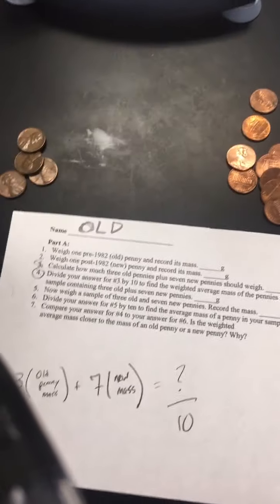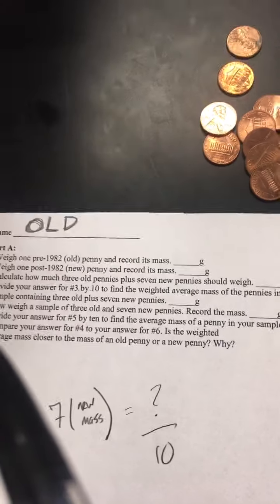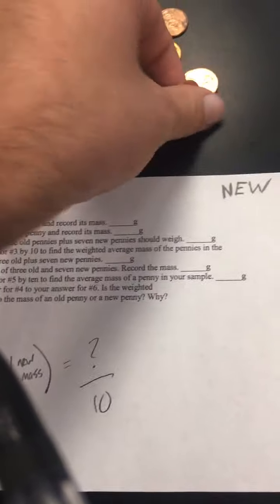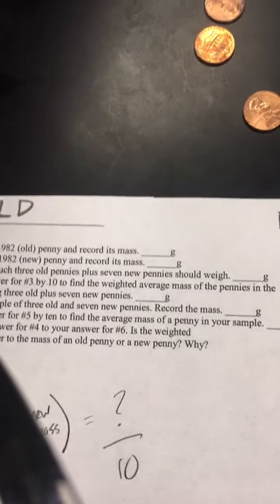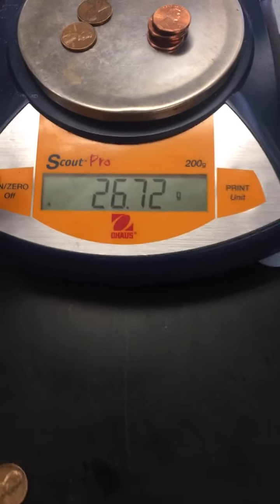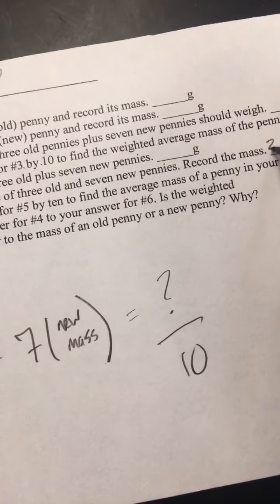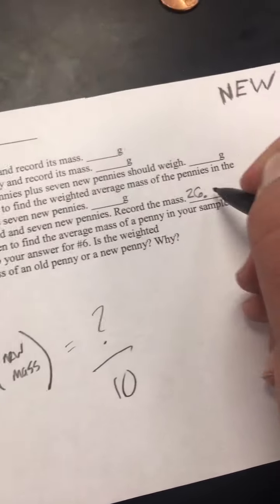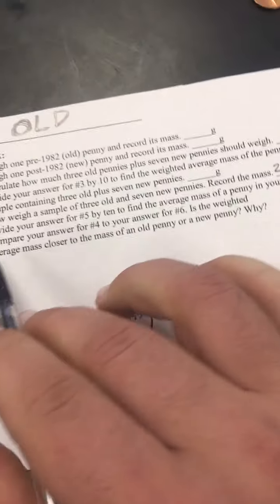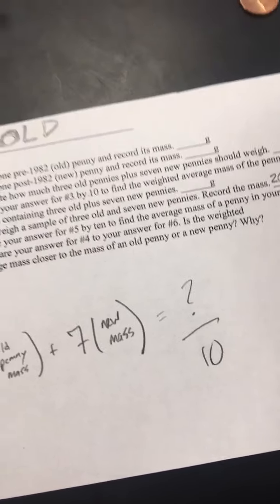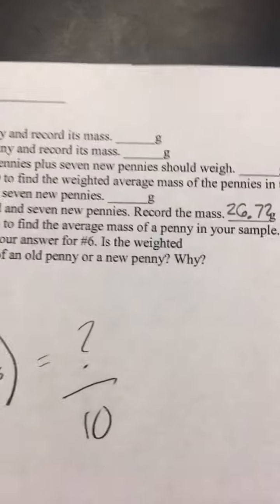If you have to pause the video at any point, you can do so. 1, 2, 3 old and 7 new. Hopefully when you calculated it, your number was pretty close to 26.72. So that is our answer for number 5, 26.72. Number 6 says divide number 5 by 10. So 2.67. Okay, so we got that data.